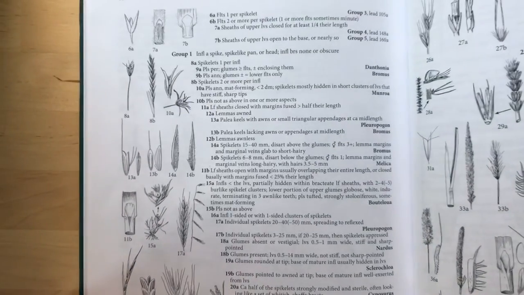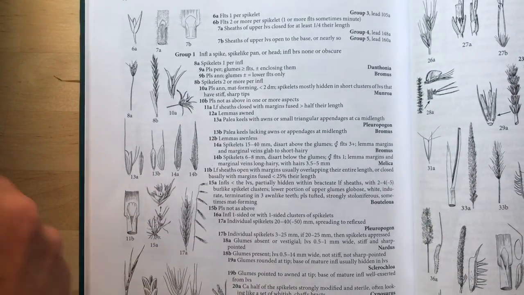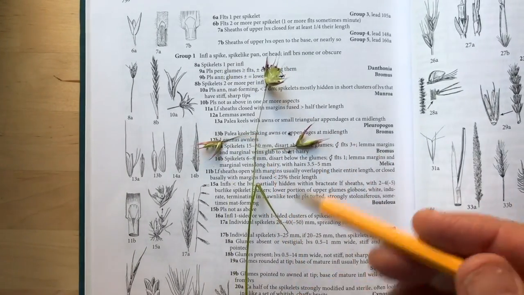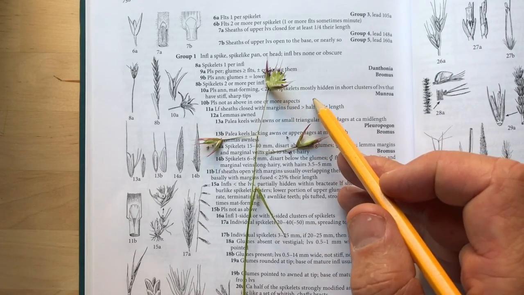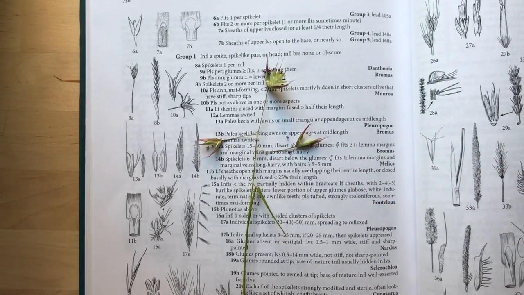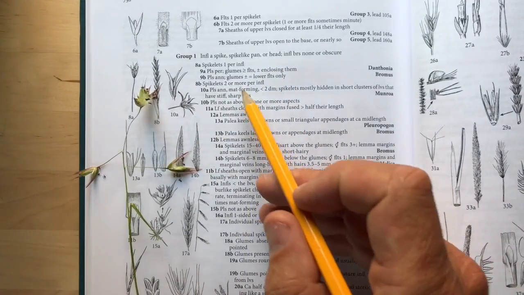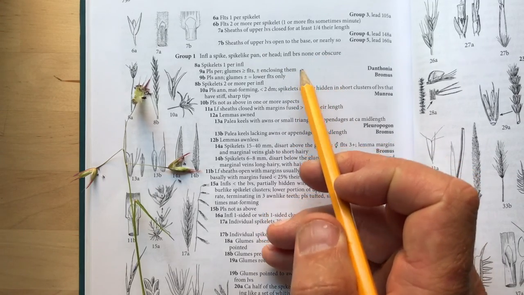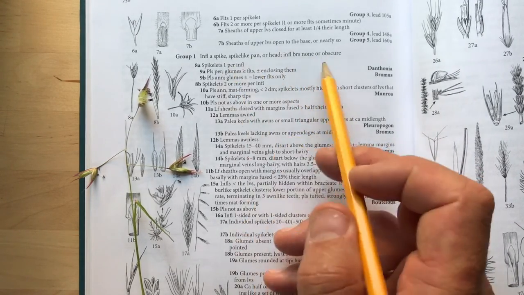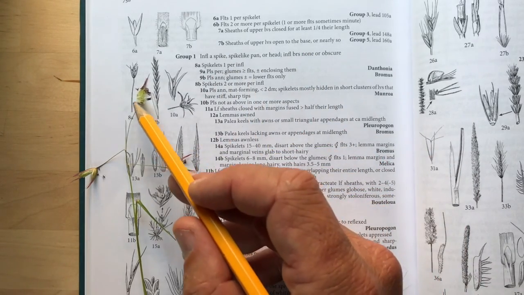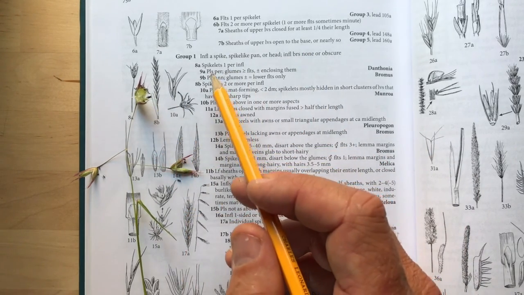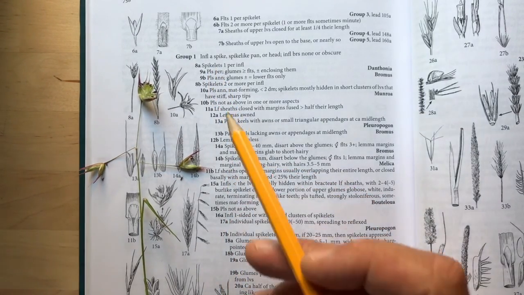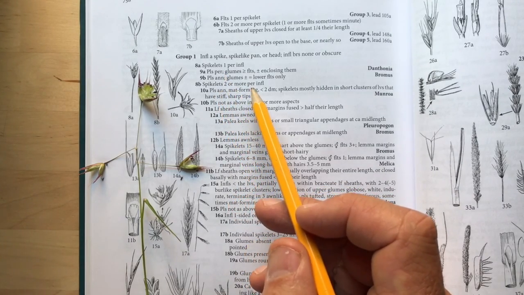So we could call this a raceme, or we could call it a single spikelet per inflorescence. Our first choice here is inflorescence a spike, spike-like panicle or head, inflorescence branches none to obscure. I don't like that whole thing, but we like it better if we call each one of these an inflorescence. If we do that, our first key couplets here would be spikelets one per inflorescence or spikelets two or more per inflorescence.